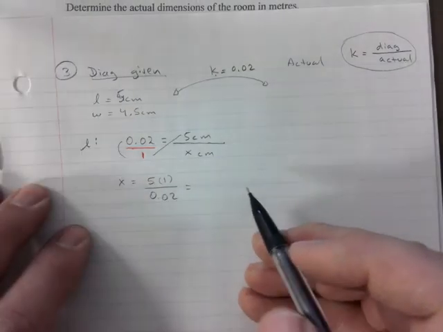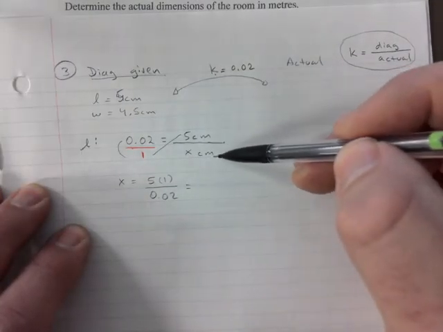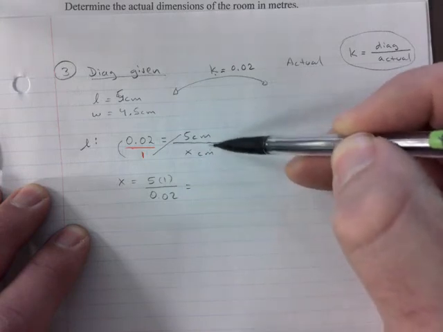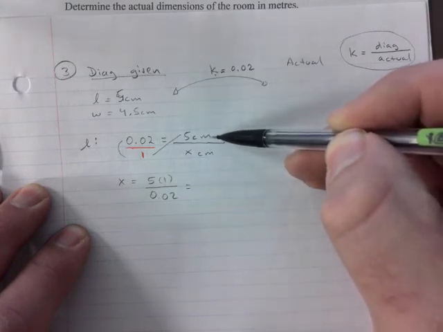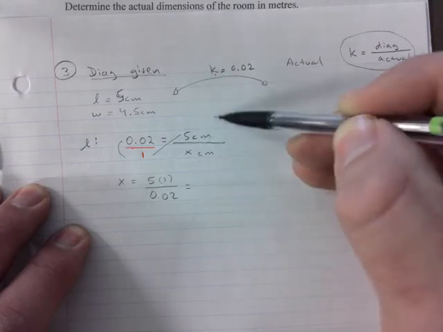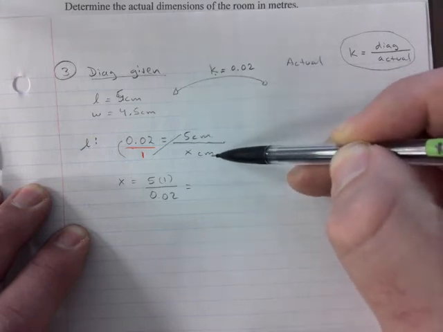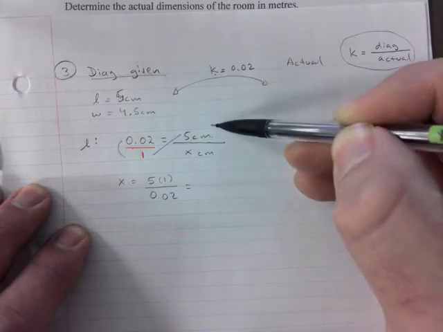Oh, I didn't clarify this. Why did I assume this is centimeters? Because that's what I'm given. Remember, to get to a scale factor, you need to be able to cancel the units. So if I start with miles, then I'm assuming that the other number will be miles as well. Yards, inches, you get it.